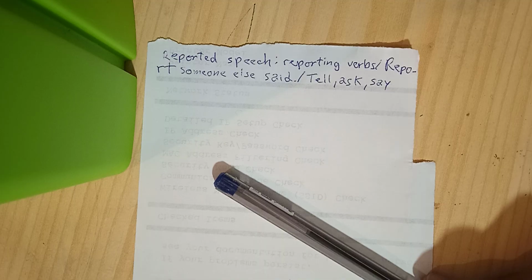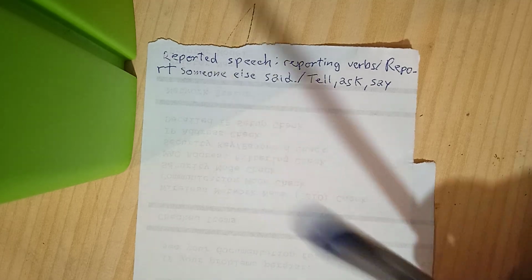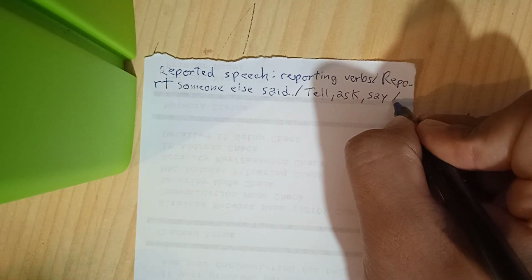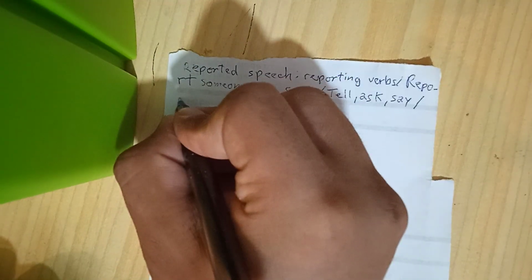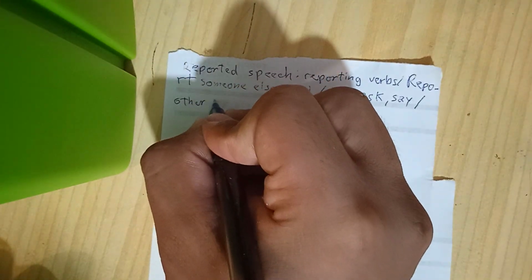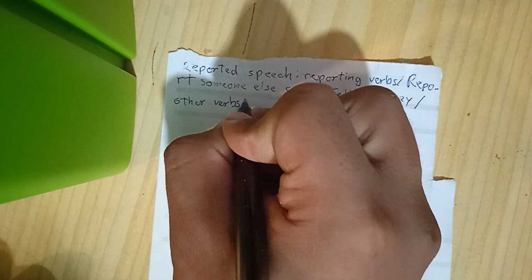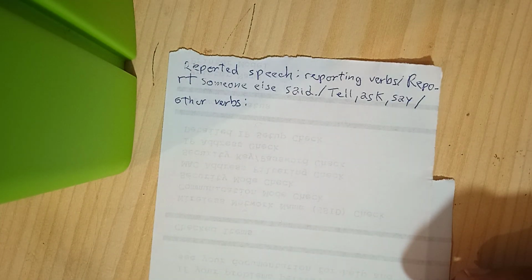Say, however, we can also use other verbs. We can also use other verbs, right? Reporting verbs can be followed by another verb, an infinitive verb, or an ing verb.